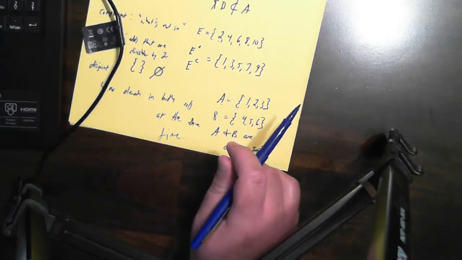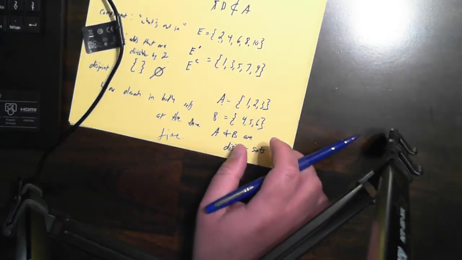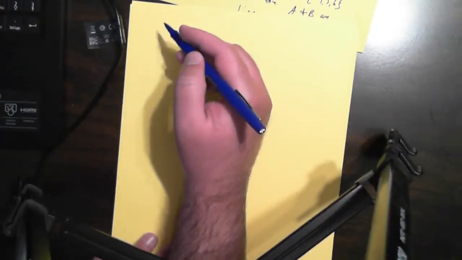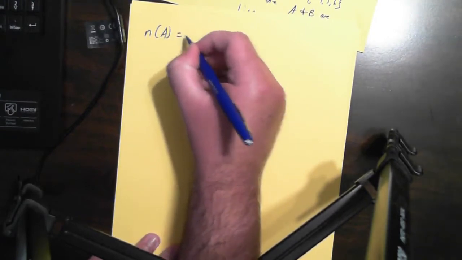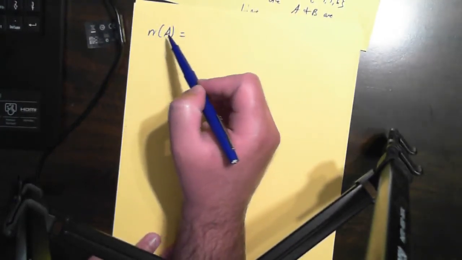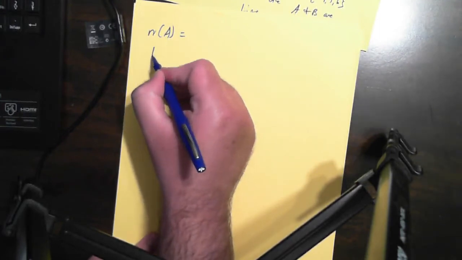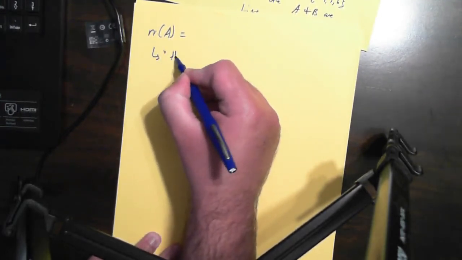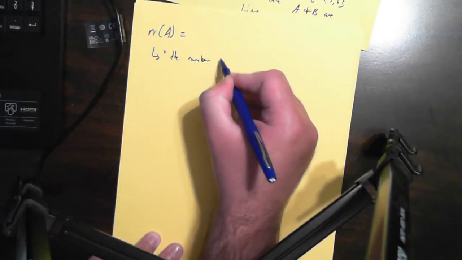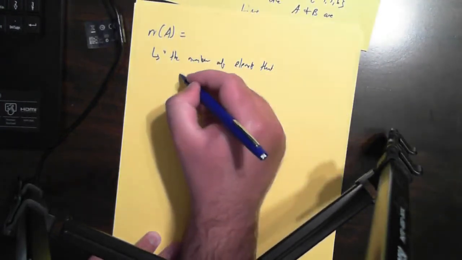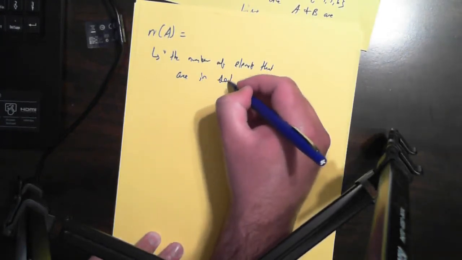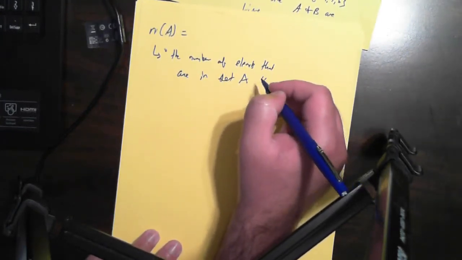One other thing I wanted to mention before we move on is another notation thing. The notation you'll see throughout the unit looks like this. Alright? So N and in brackets A. All that means in English is the number of elements that are in set A. Okay?